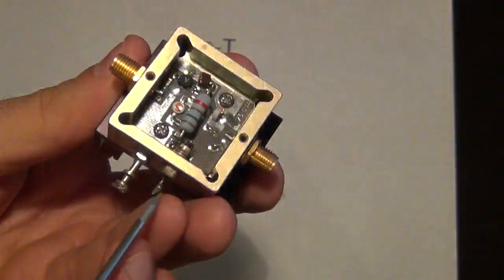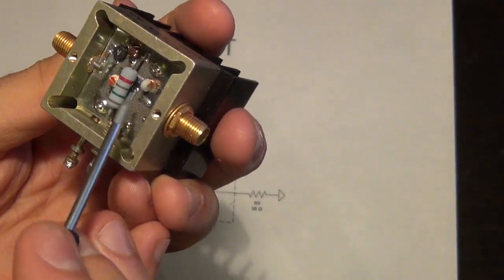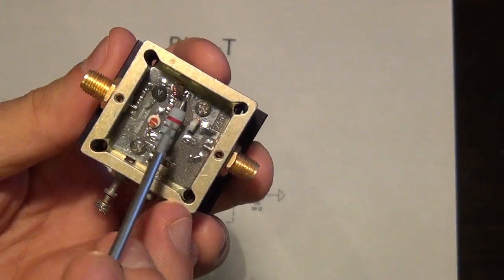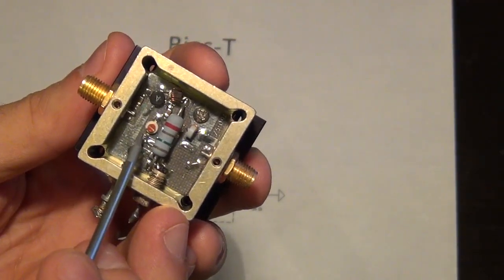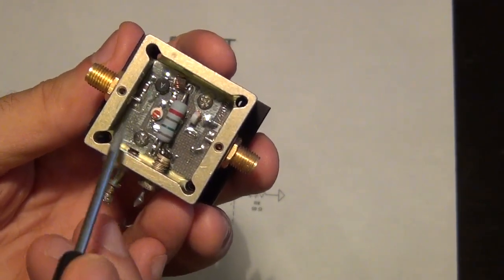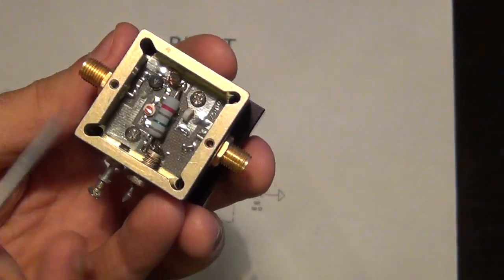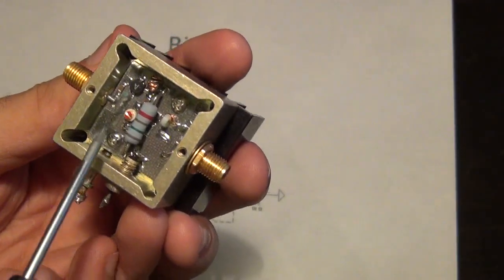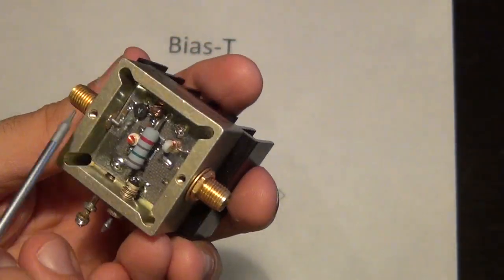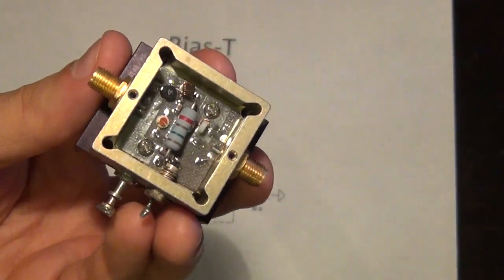So you can see that this is a biasing port, plus or minus 15 volts, which then goes through some resistor for protection. You can see the various inductors here, and there is an adjustable capacitor. So by turning this screw, you can actually adjust the capacitance to tune this. So someone will tune this to a certain frequency because this is the matching network of the amplifier itself, and you can see the RF transistor right there, which is directly connected to the output. So this is very low frequency, so it's easy to build.